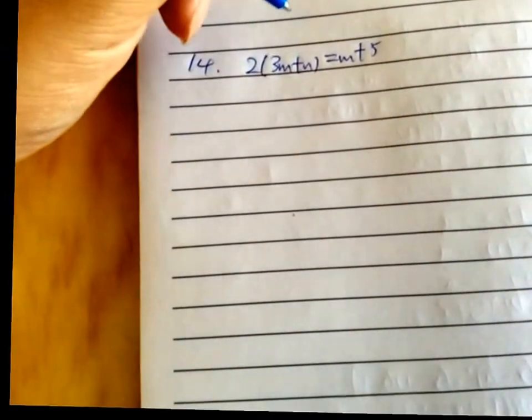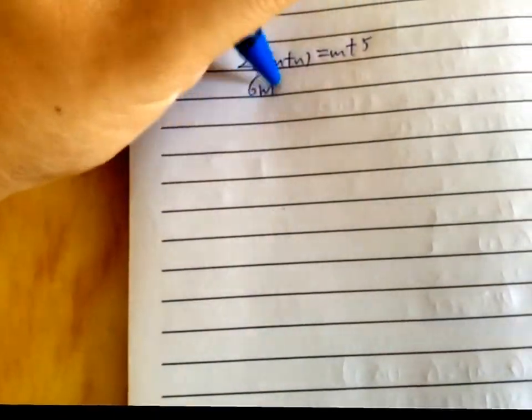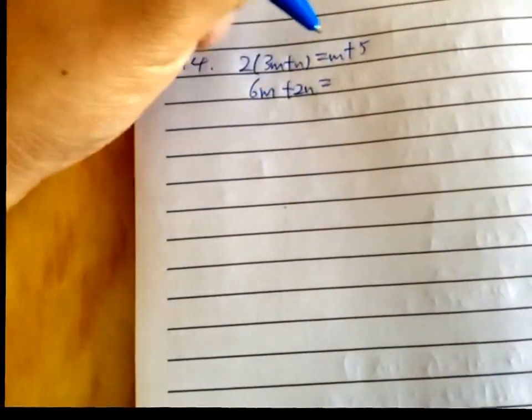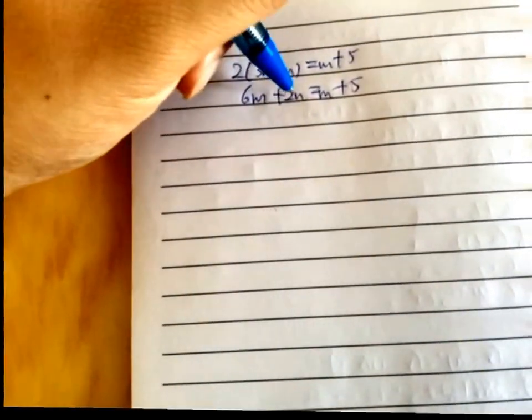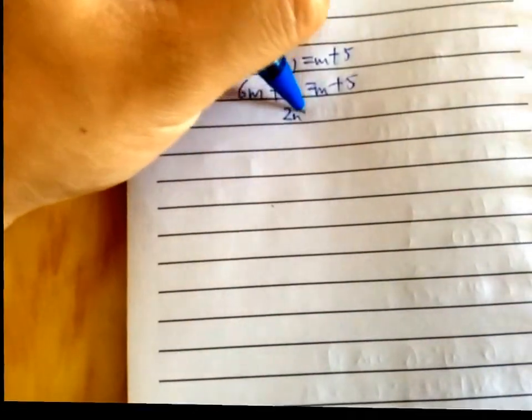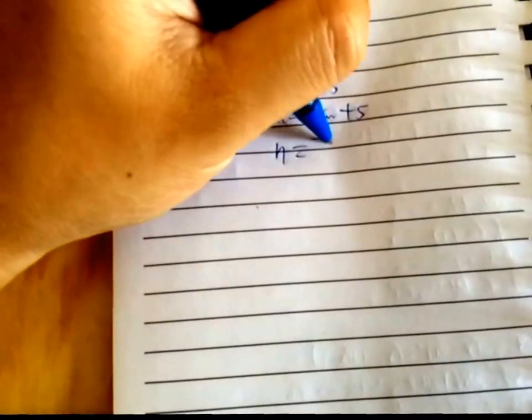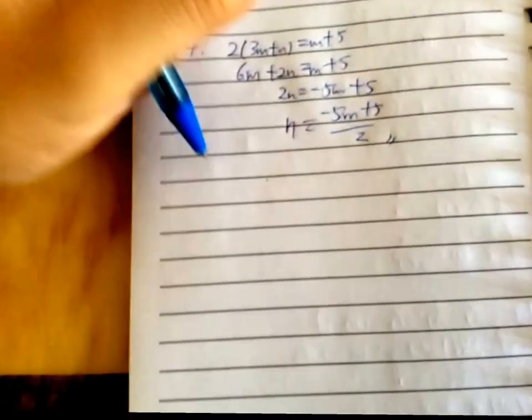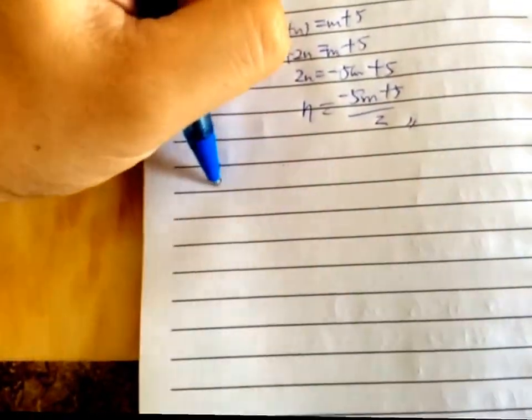Number 14. 2 times 3m plus n equal to m plus 5. So it's 6m plus 2n equal to m plus 5. I have to make n as the subject. So n is here. 2n equal to negative 5m plus m plus 5. And n will be the whole thing over 2. This is part A.